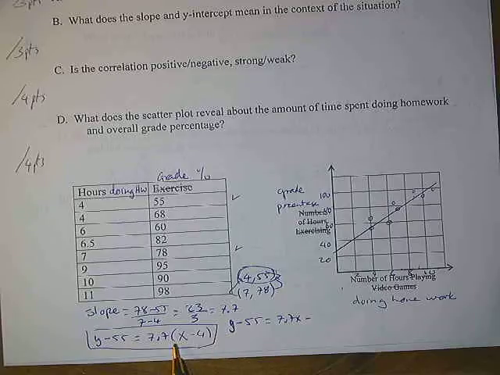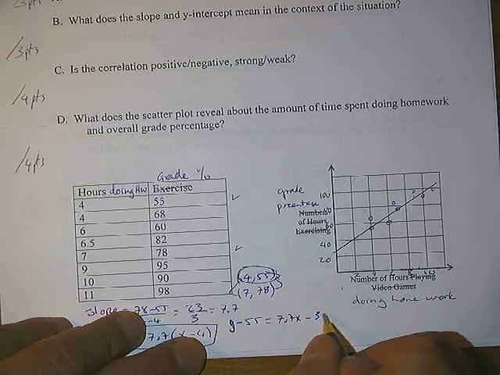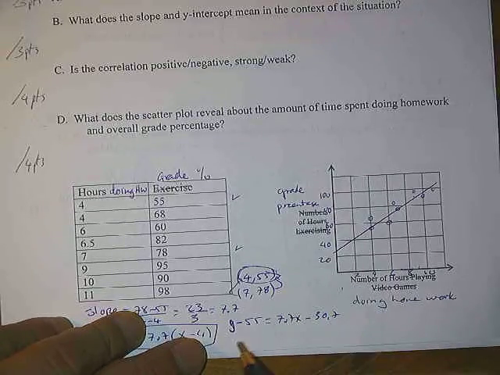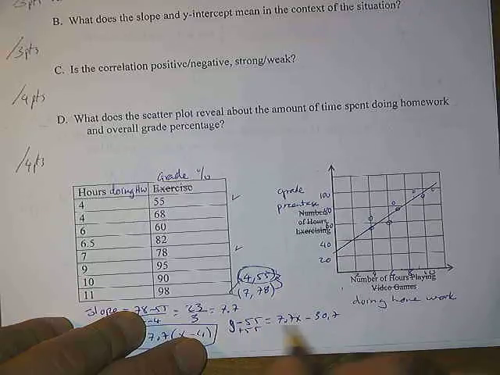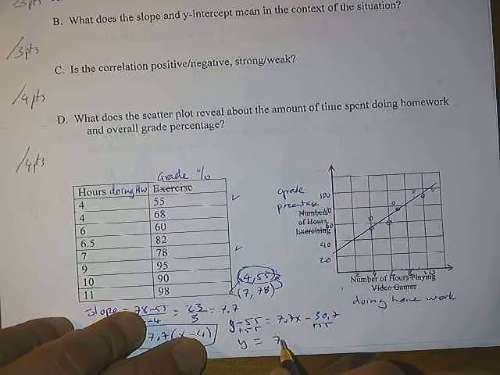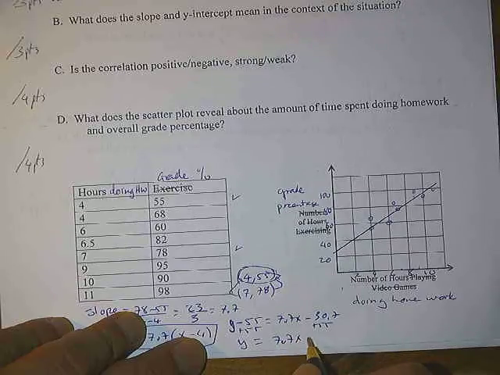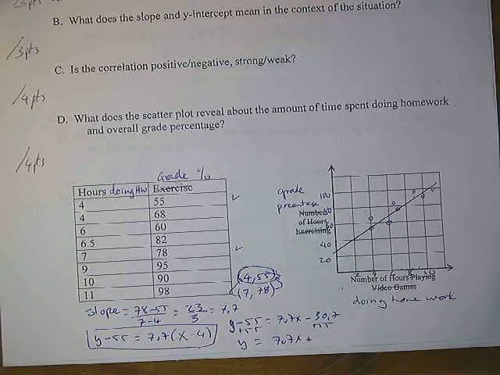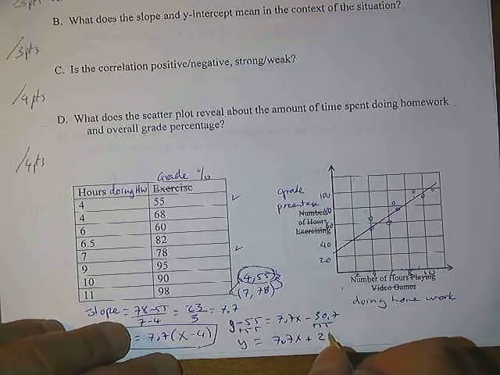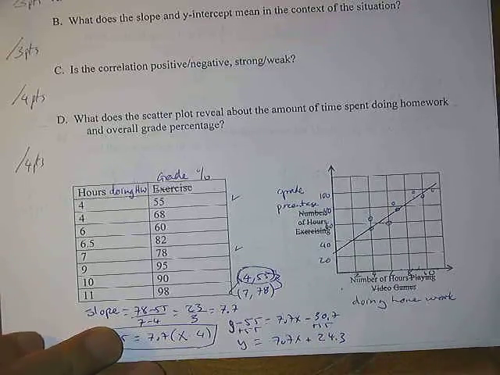Except, I don't think this is an acceptable answer because down here it asks what the slope and the y-intercept mean. So that means I have to put it in slope-intercept form. So I'm going to distribute the 7.7. Let's work over here. y minus 55 is equal to 7.7x minus 7.7 times 4, and that comes out to be like 30.7.